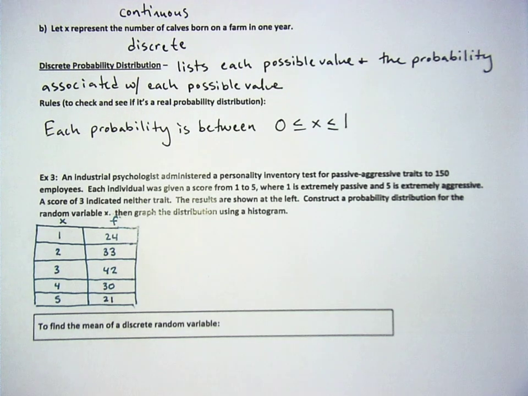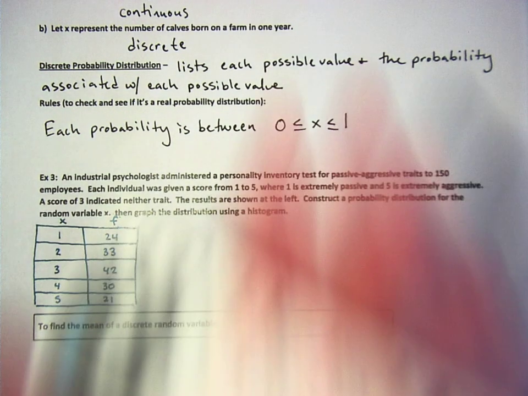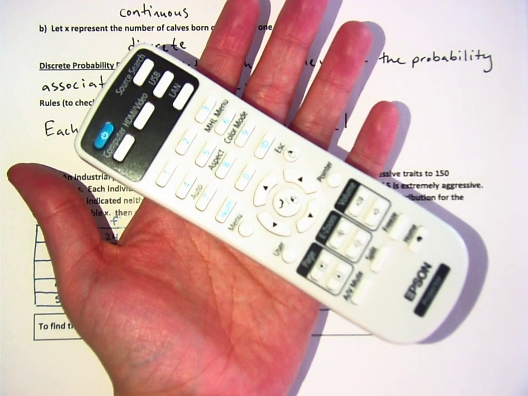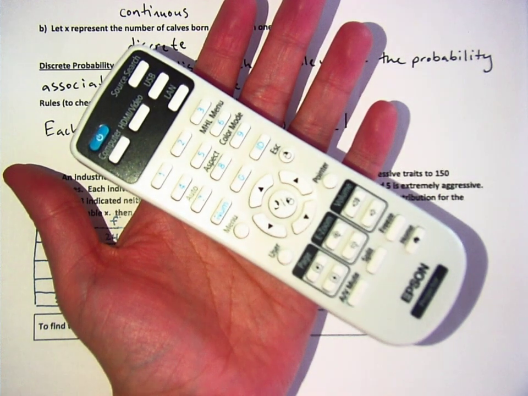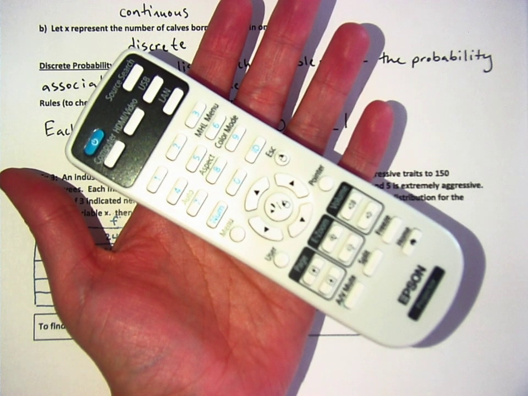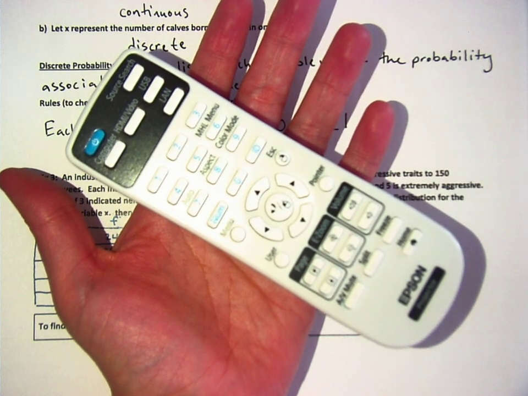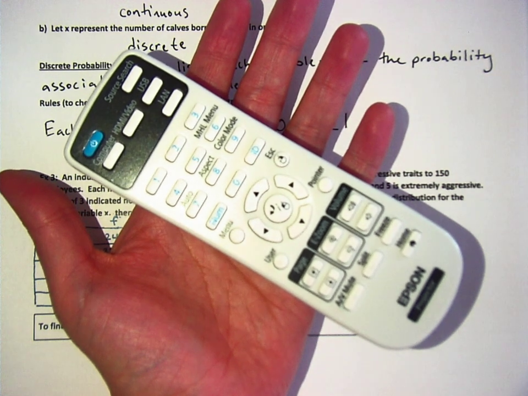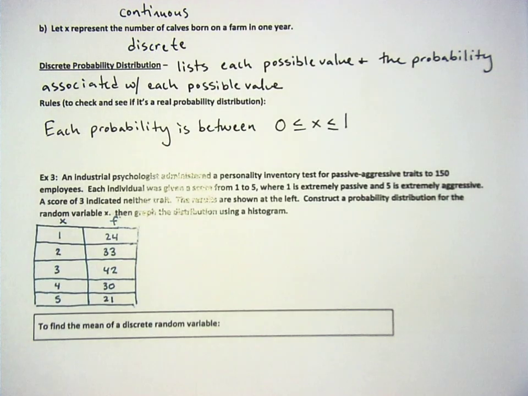Isn't it impossible to have like a 0% chance of something happening and a 100% chance of something happening? No, there's definitely a chance of that. What are the chances that I hold this remote in my hand right now? 100%. What are the chances that I've got my fingers in my coffee right now? 0%.